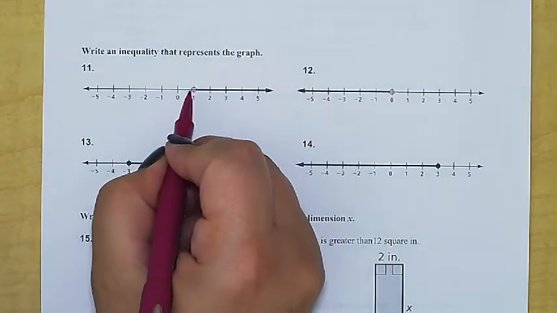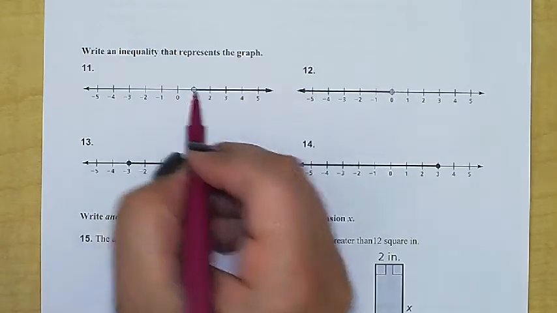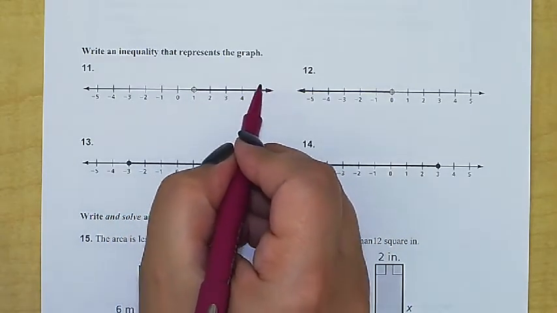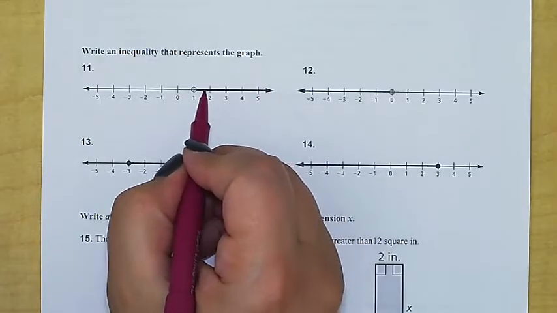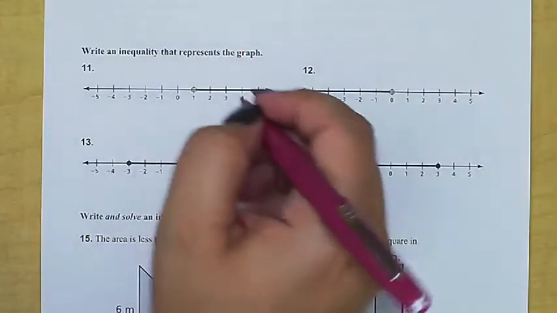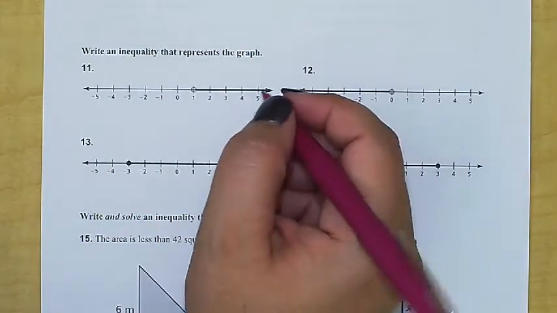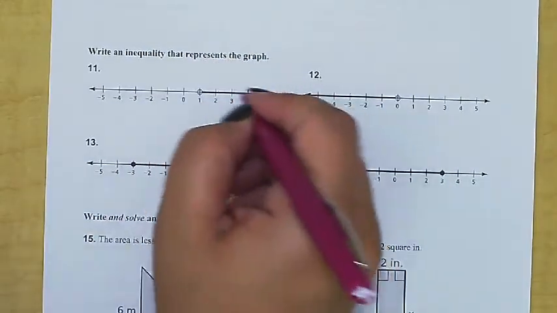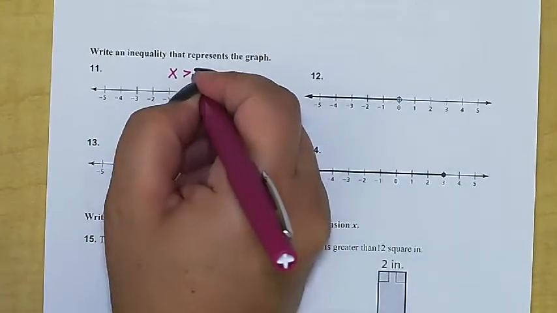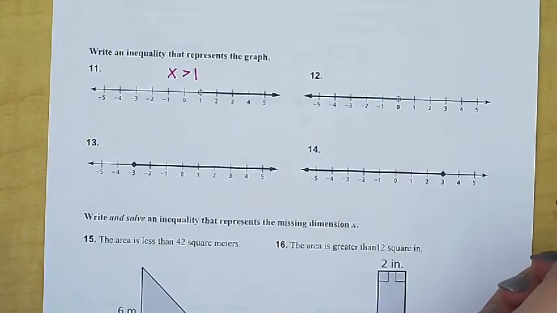No, it isn't, because it's an empty or open circle. And I can see here that it is the right side that is darkened or shaded in where the numbers are greater than. So this is a strict greater than symbol. So I could say here that all of these values that seem to be the solution are x's that are greater than 1. Like that.